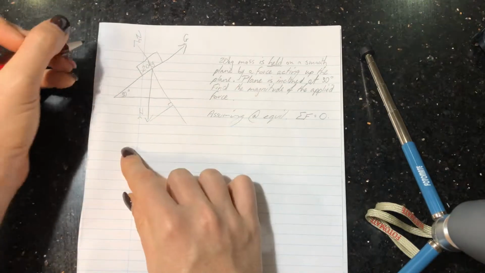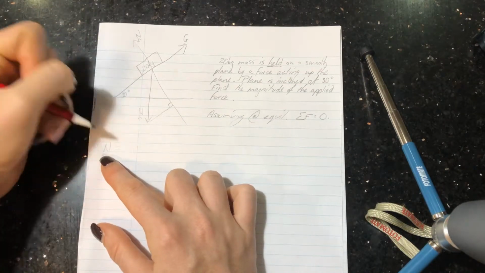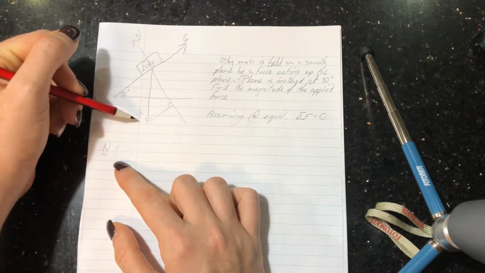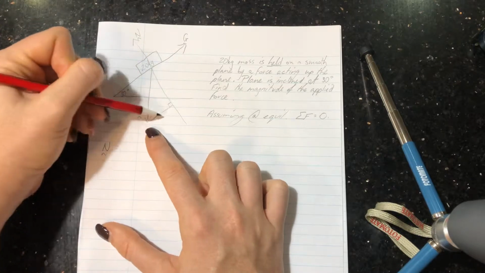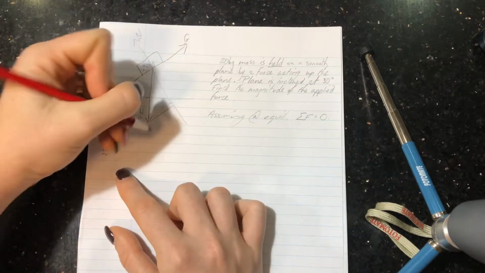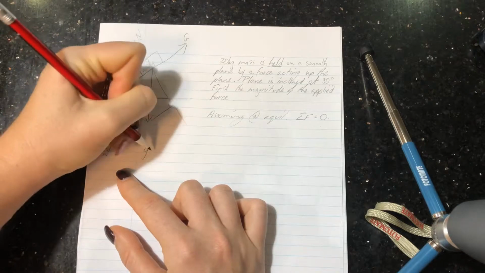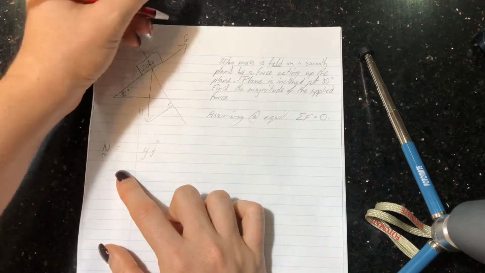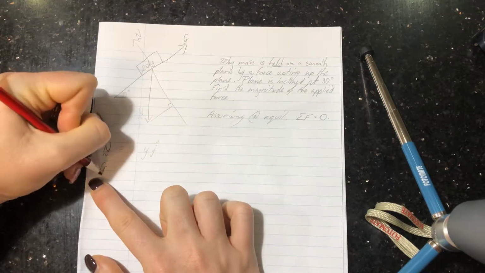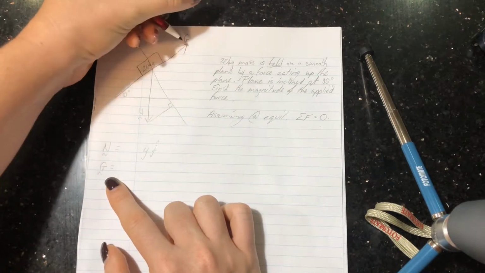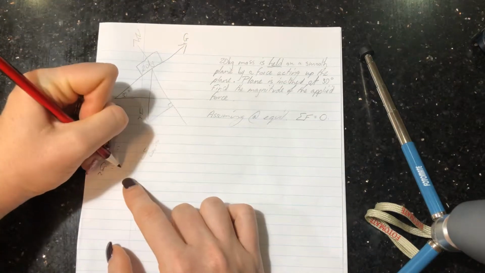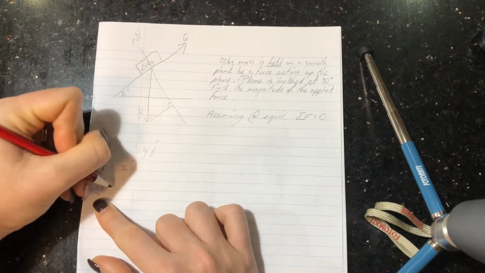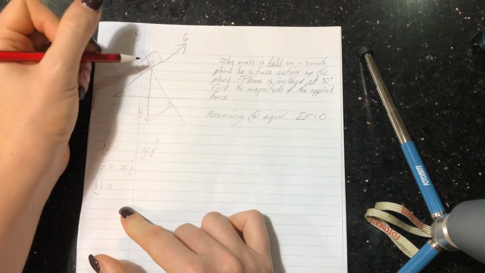Okay, so let's split up my forces. My normal force N, I don't know what it is, but I know it's in the J direction, so it's N J. My applied force, I don't know what that is, but it's only working in the positive I direction, so I'm going to call it X I. And then W has an I and J component.